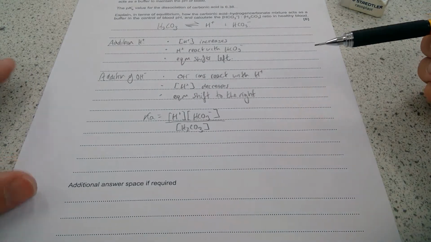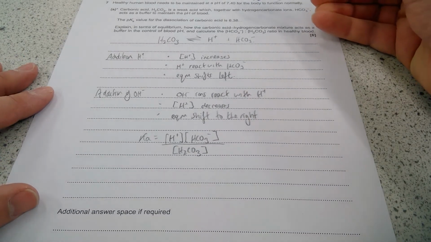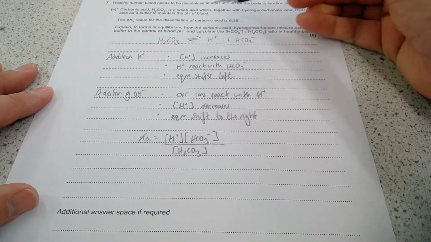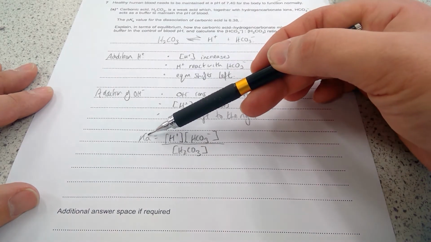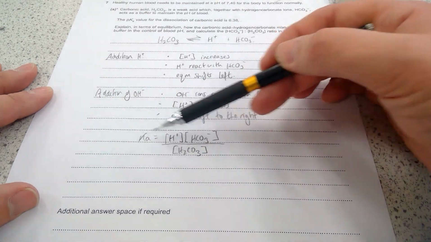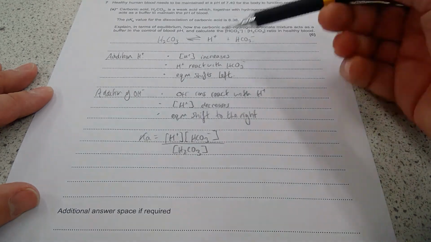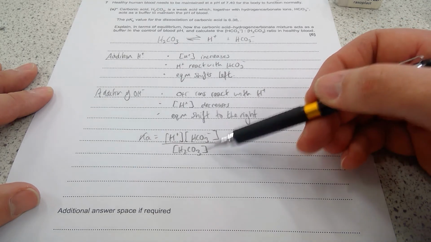Now, in the question, we have been given a pH. So from the pH, we can determine the concentration of hydrogen ions. We've also been given the pKa, so conversion of this will give us Ka. So we have two of our four values, leaving us then with this ratio here, HCO3 to H2CO3.